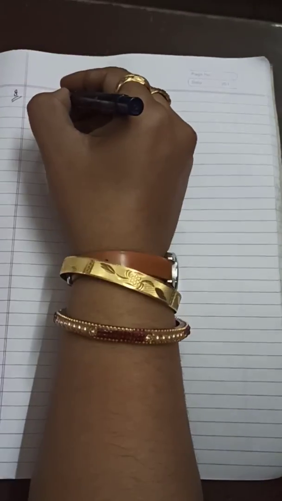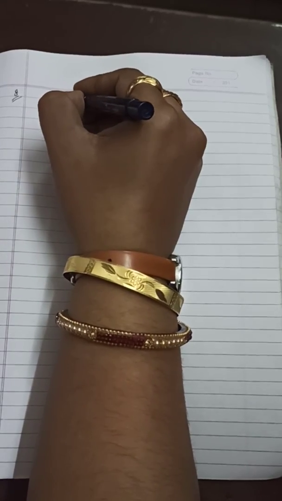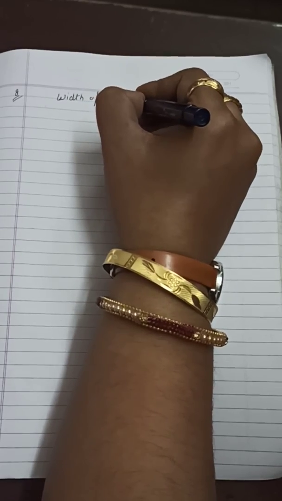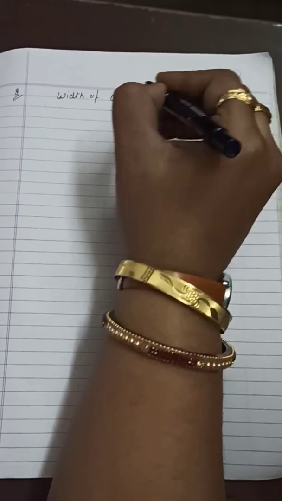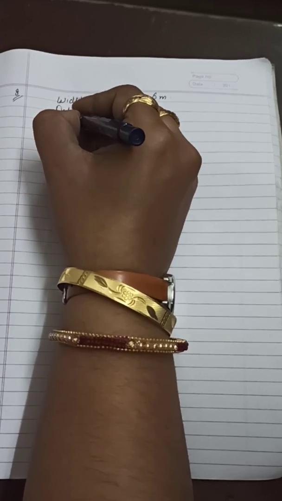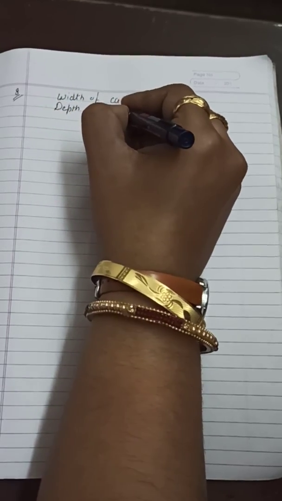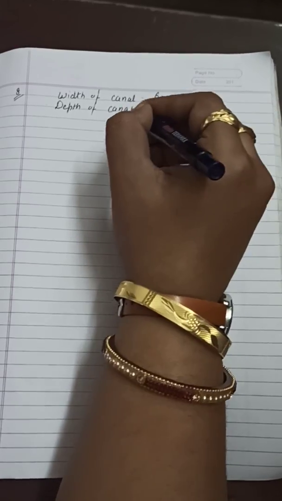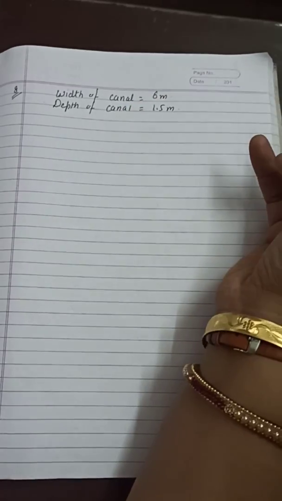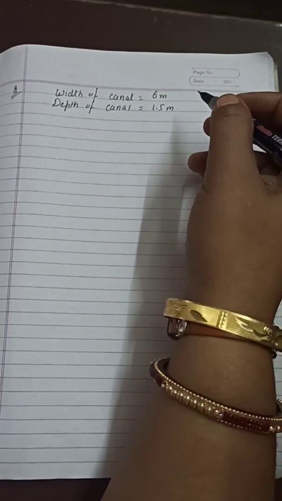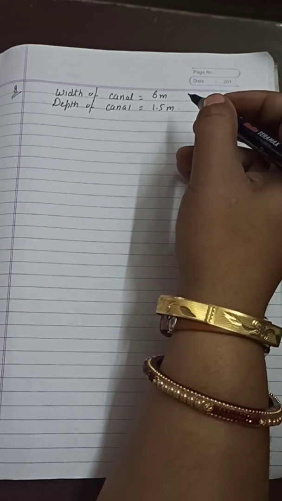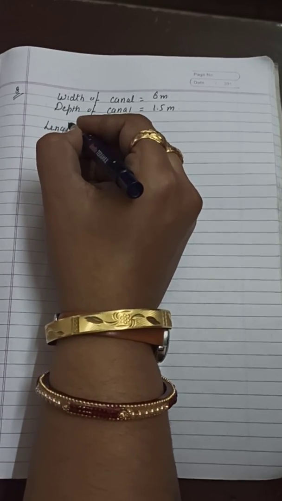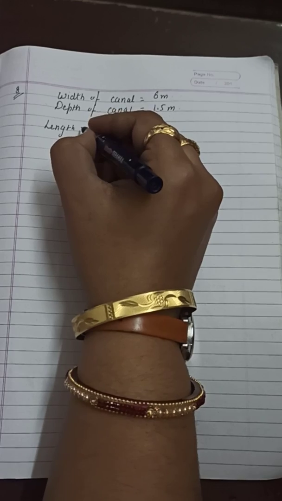So the width of the canal is 6 meter and the depth of the canal is 1.5 meter. Now the length of the canal cannot be measured because water is flowing in it. So in that case we will measure the water column per hour.